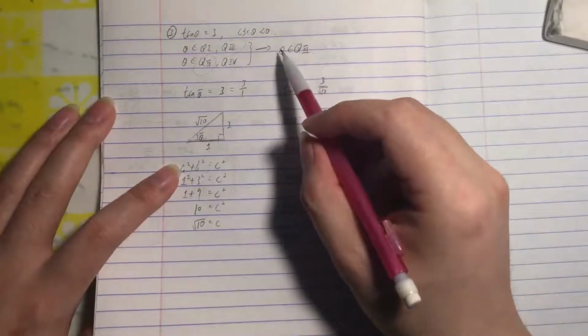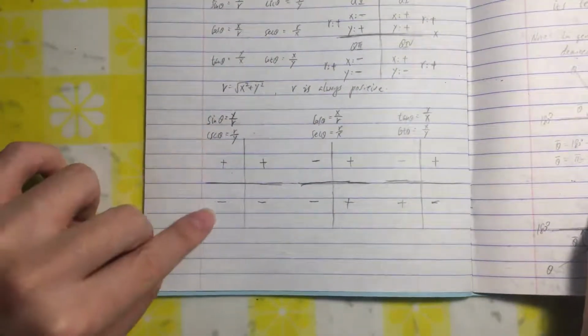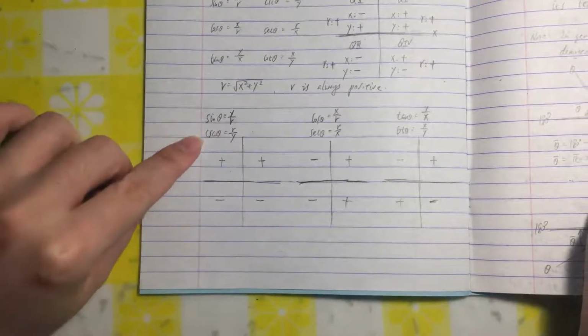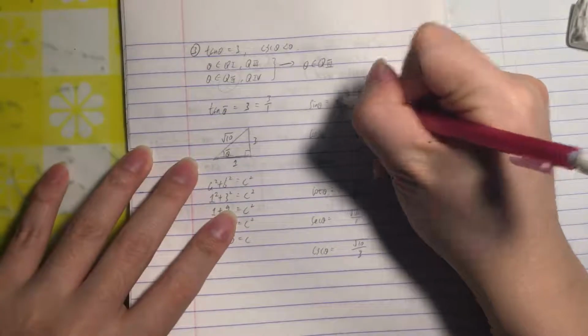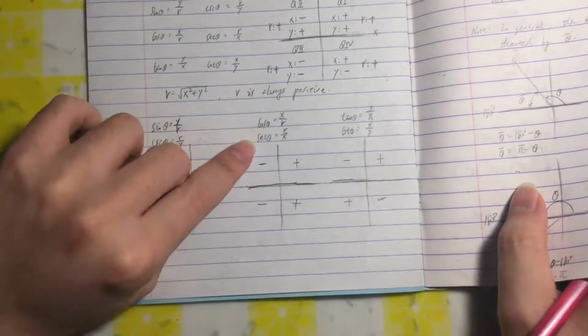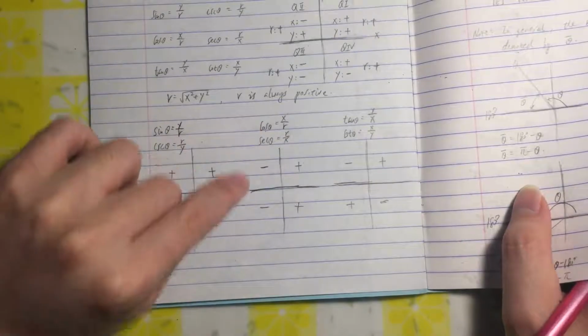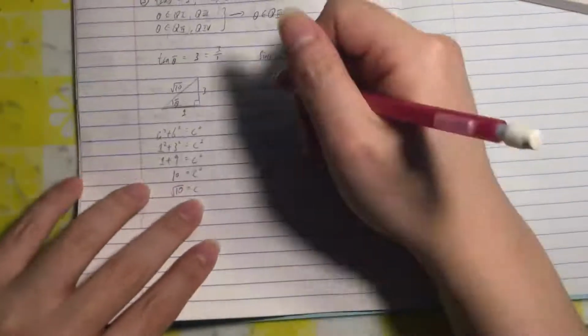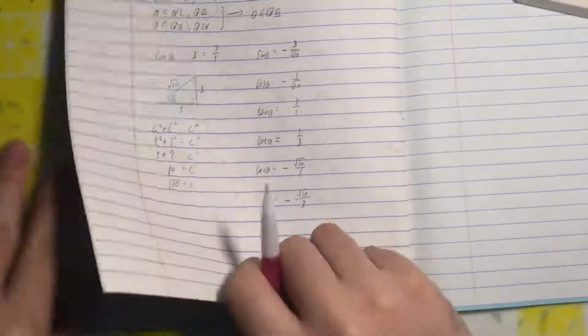Next, let's determine the positive negative signs. We know that angle theta lies in quadrant 3. In quadrant 3, sine and cosecant are negative. Cosine and secant are also negative in quadrant 3.